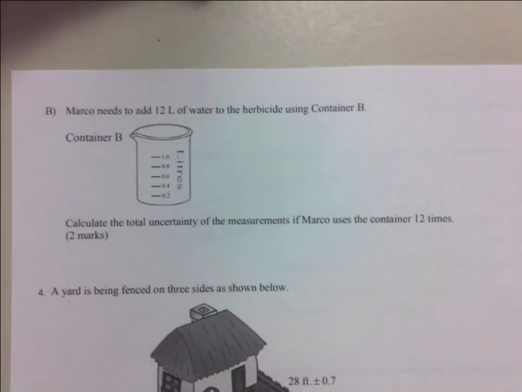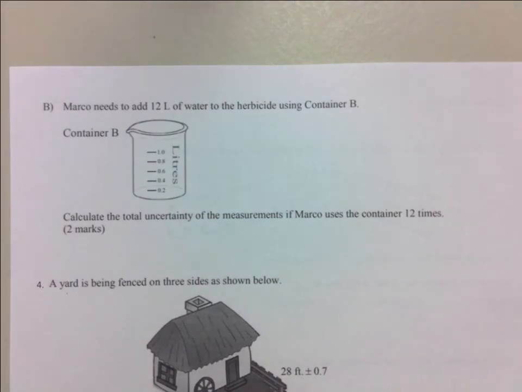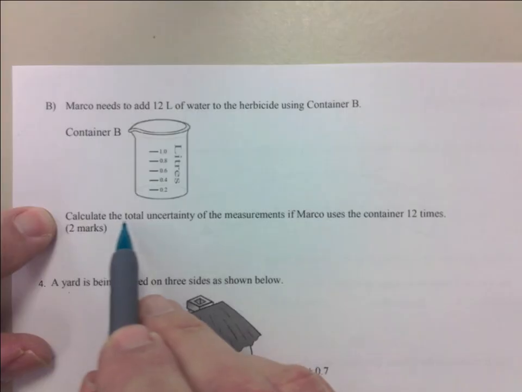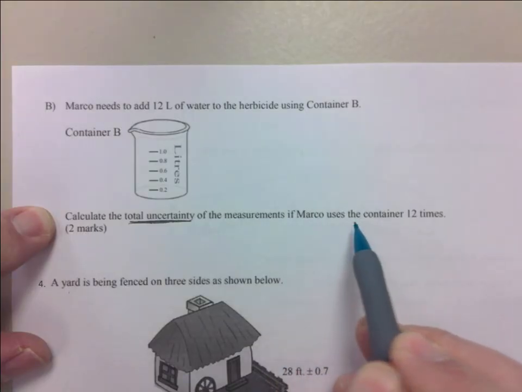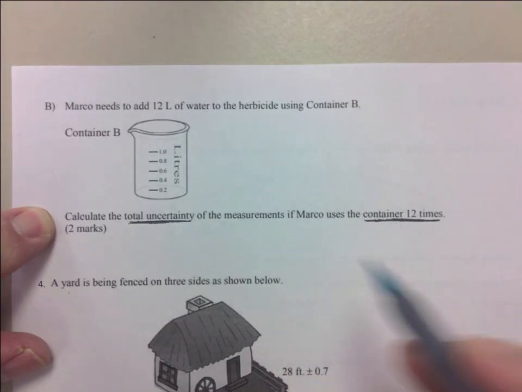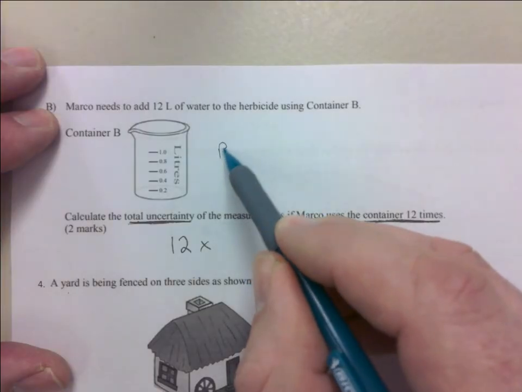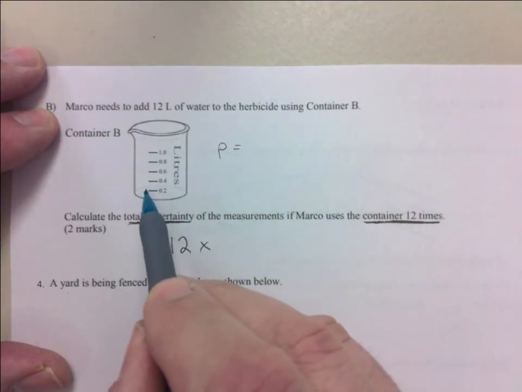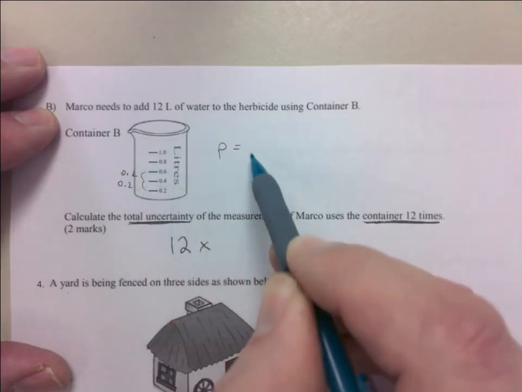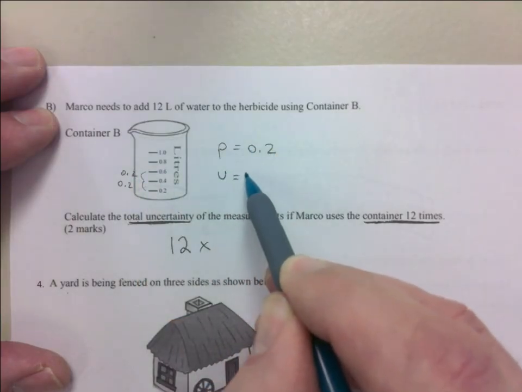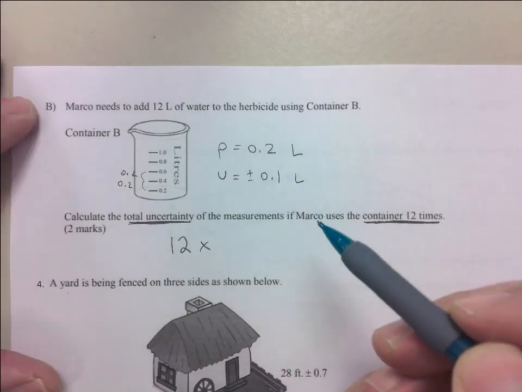Marco needs to add 12 liters of water to the herbicide using container B. Calculate the total uncertainty of the measurements if Marco uses the container 12 times. So basically what's happening here is you're going to go 12 times whatever your uncertainty is. Let's figure this out. What's the precision of this? 0.2, right? So my precision is 0.2. Uncertainty is plus or minus 0.1. I don't need to put units there, but I will just do it just in case.